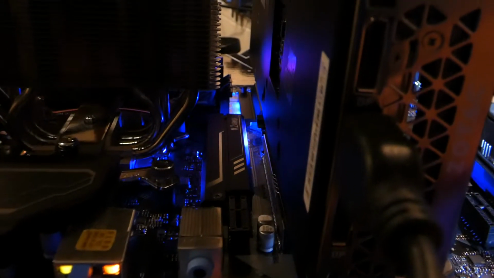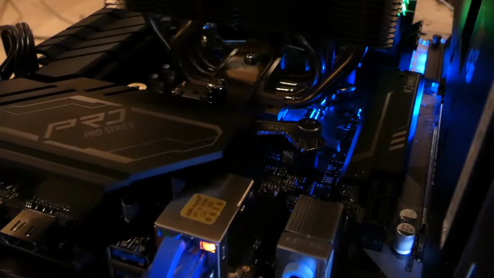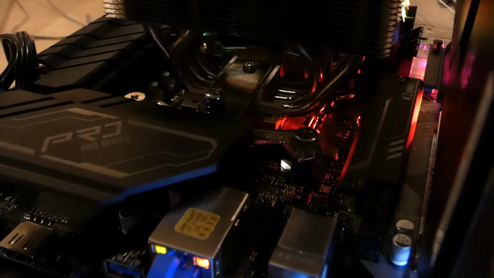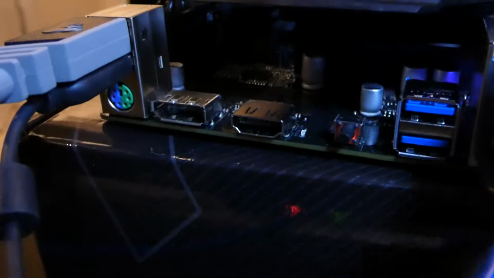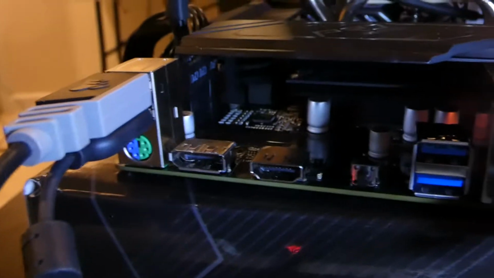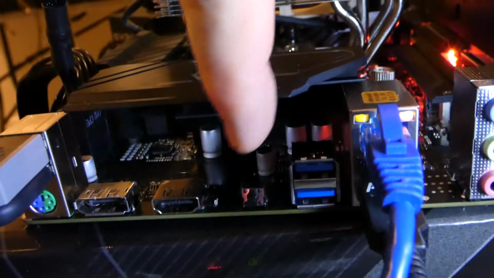These are pretty standard. You've got a line out, headphone, microphone. In this case, there's different sizes of these LANs for different speeds: 10, 2.5, and 1.0. This one happens to be a 2.5. Underneath that are USB 3.0 connectors, and then some 2.0s there. Something else you'll see on a lot of motherboards are different video connectors. This has DisplayPort and HDMI. This over here is for a BIOS update, that little button there.